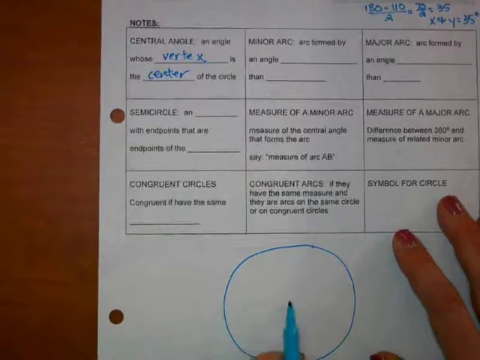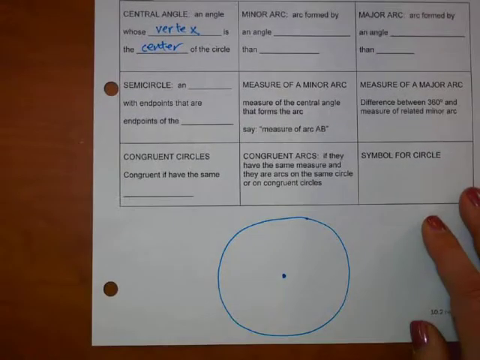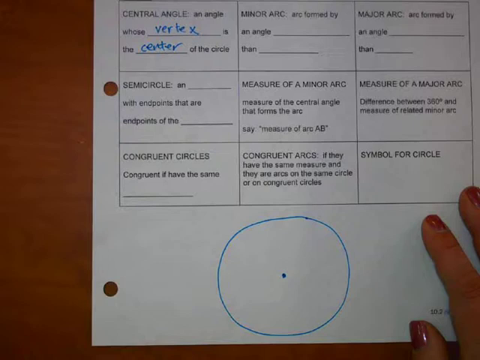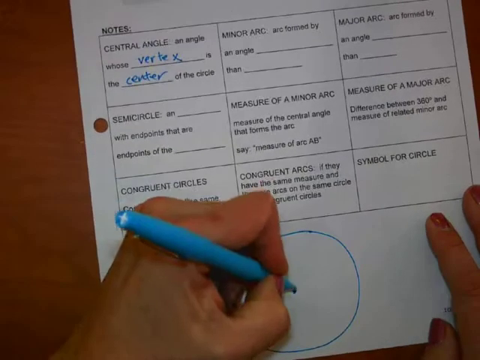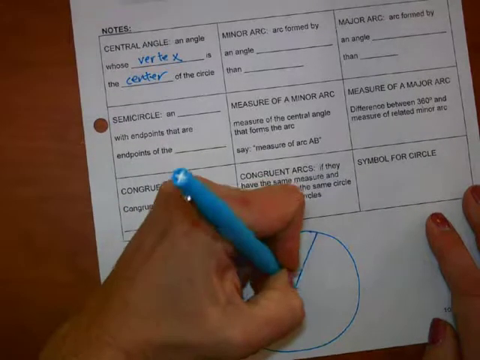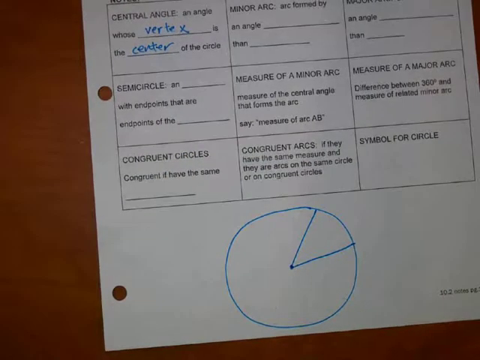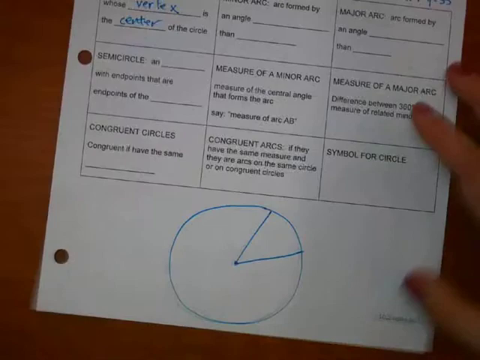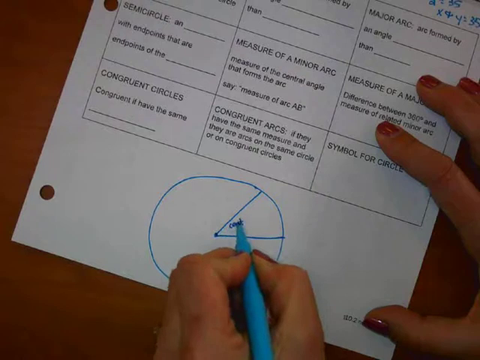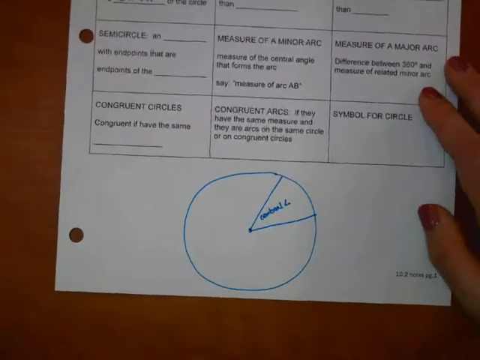So draw your center as best you can. And let's just draw an angle, something like this. So this meets the definition of a central angle. Its vertex is the center. So I'm just going to write in here central angle. Let's guess. How big do you think it is?